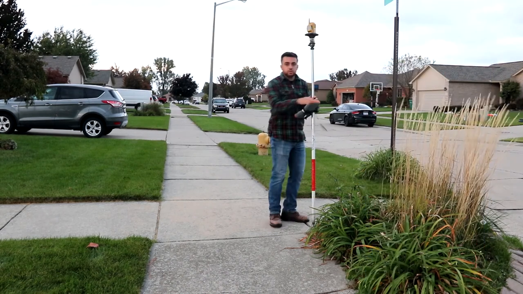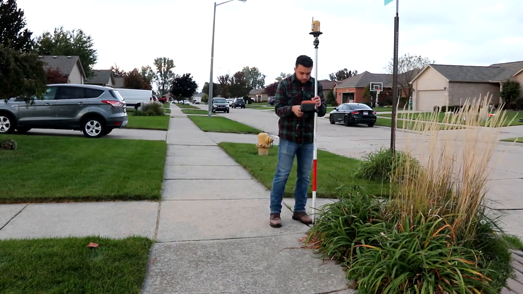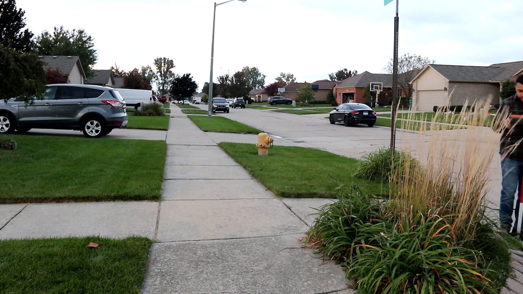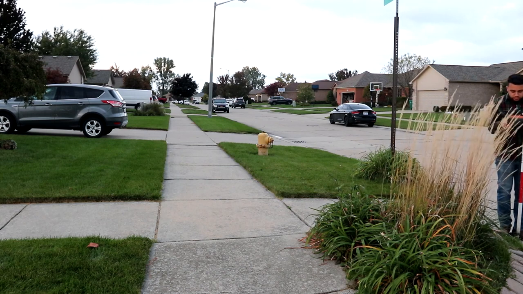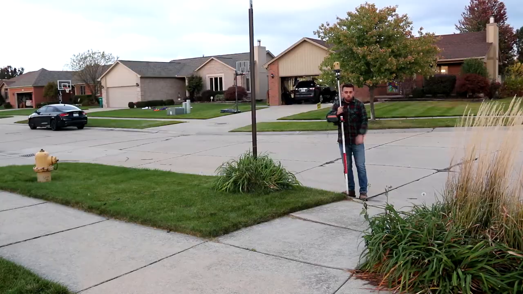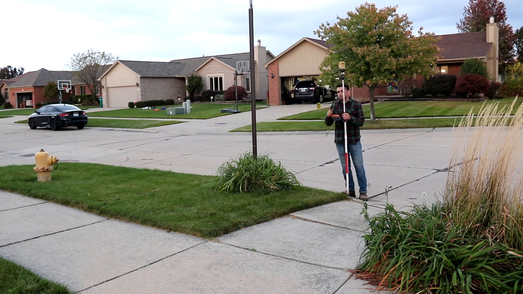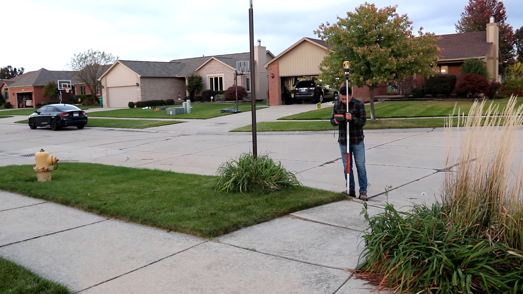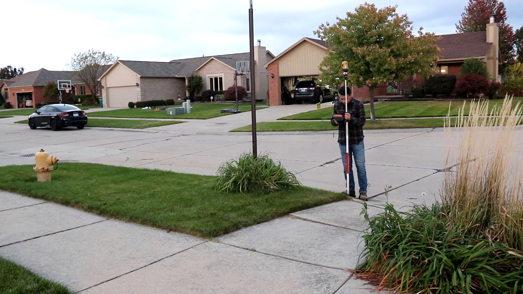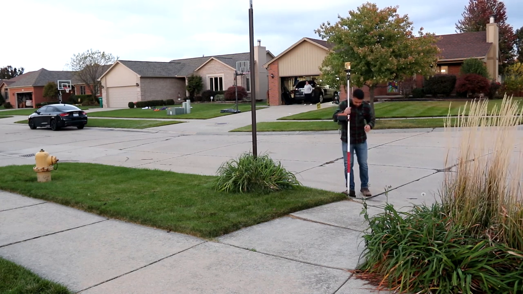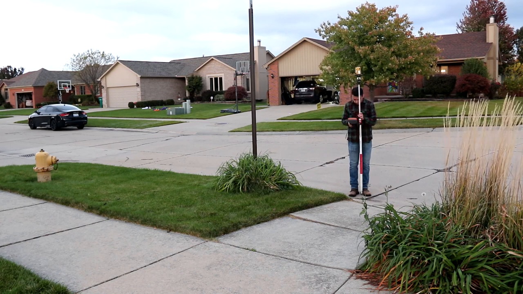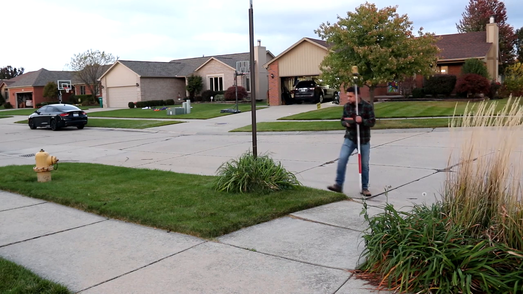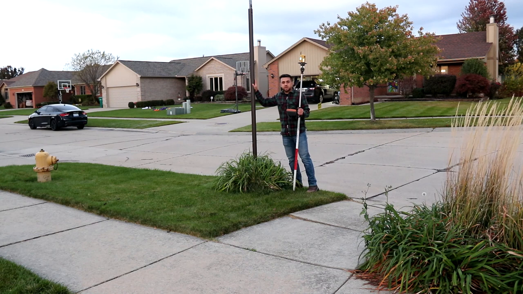Concrete 2. Also going to be concrete 2, but this is actually where the concrete ends, so we'll go ahead and do minus 7. There are curbs here, so we want to make sure we're including 2 codes, one for the curb and one for the concrete. Curb 1, concrete 2, and there's a gutter, so I'm going to take a gutter shot. Gutter 1. Okay, perfect. You'll notice that we have a sign right here.